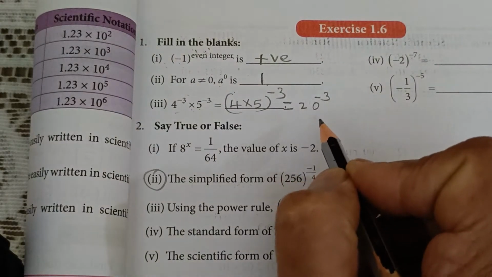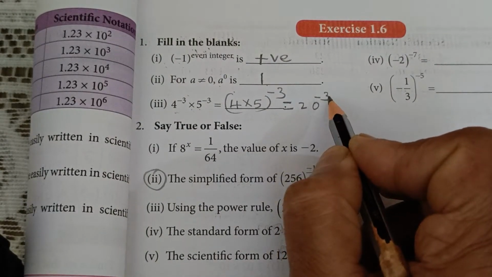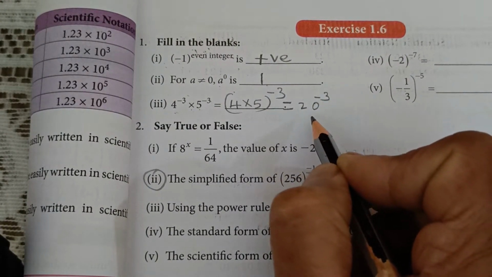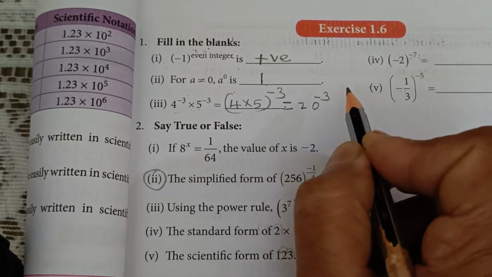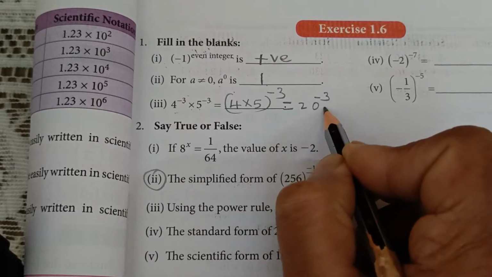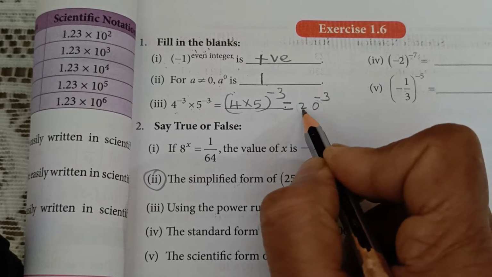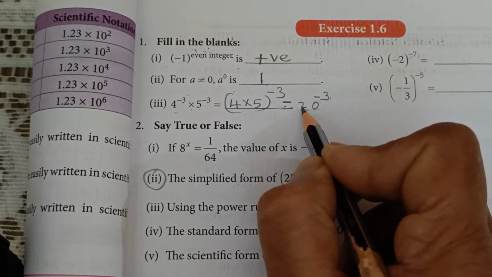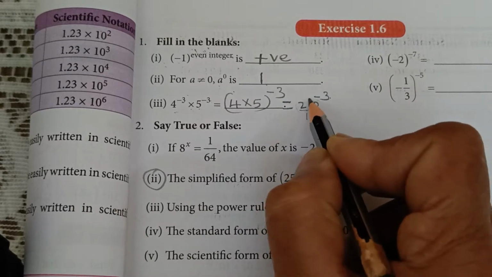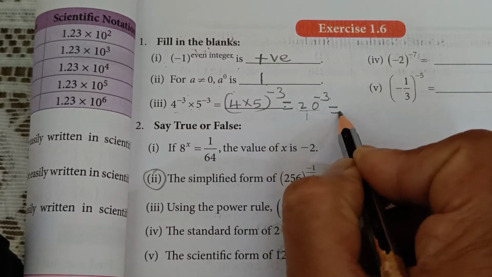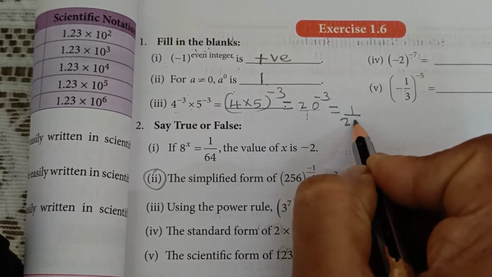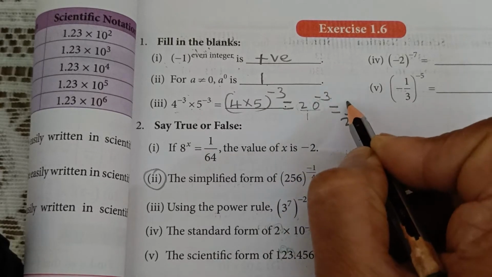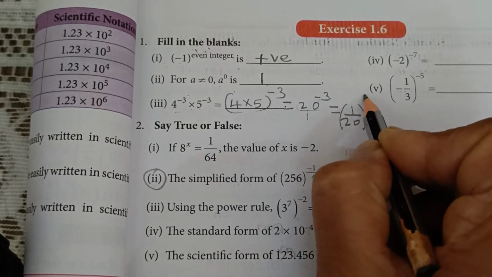Now, power is negative. How to change the negative power into positive power? To change negative to positive, yes, we have to write the reciprocal of the base. 20 means the base is 20 and the power is minus 3. So 20 means 20 by 1. So what is the reciprocal? 1 by 20. So if you put 1 by 20, then the negative power, that is minus 3, becomes plus 3.